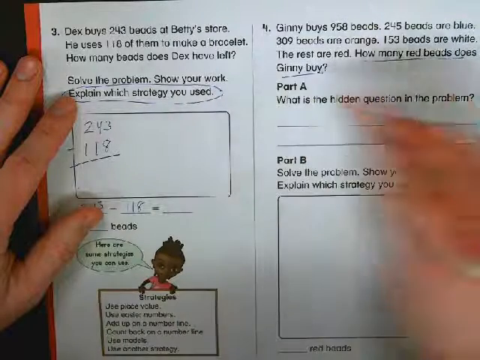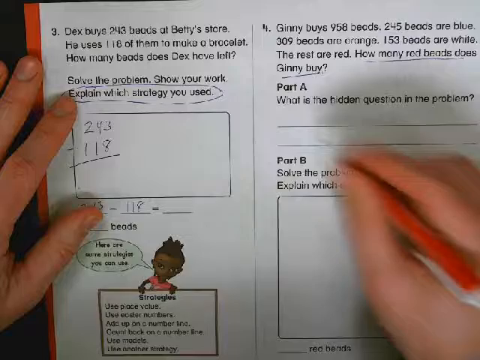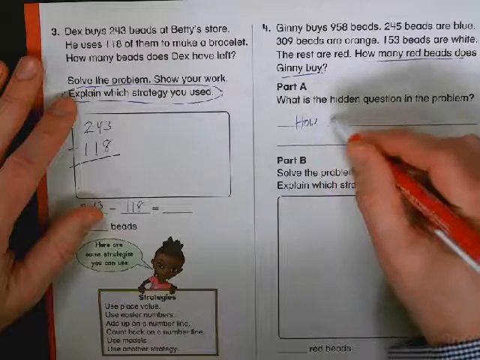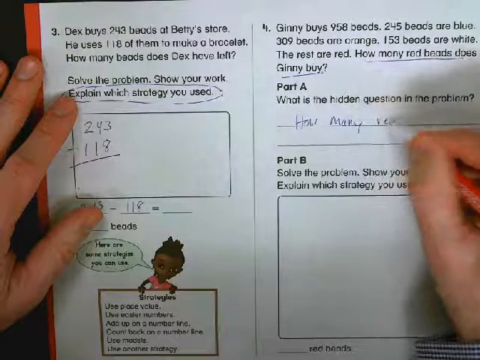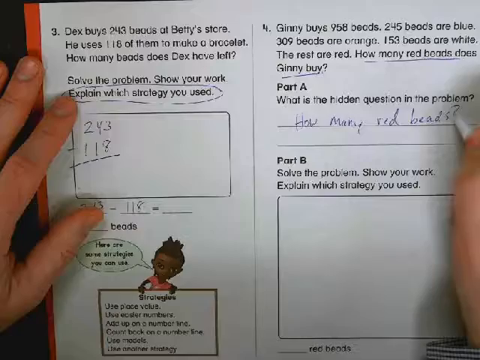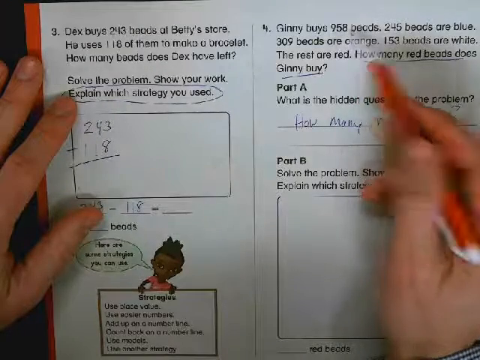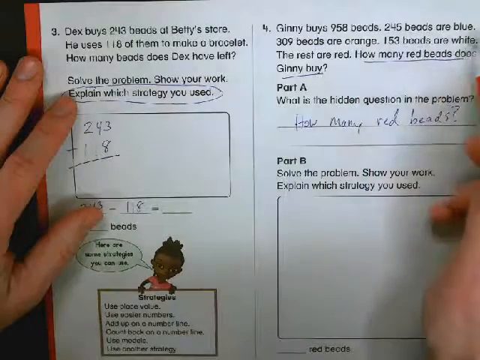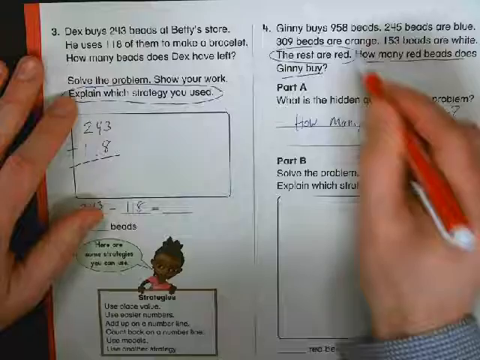This is the hidden question. It says how many red beads? You don't know red beads. How many red beads? It's hidden because you don't know. You've got blue, and you've got orange, and you've got white, but then you're like red. The rest are red. I don't know how many are red. That's the hidden question.